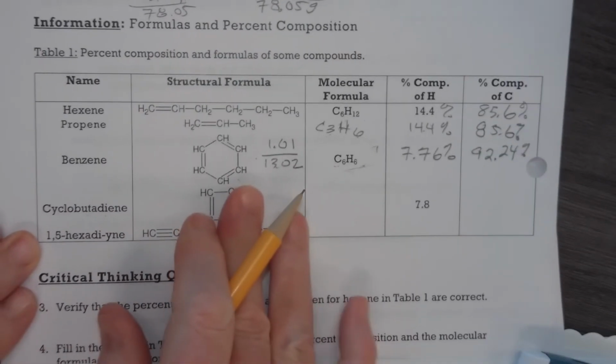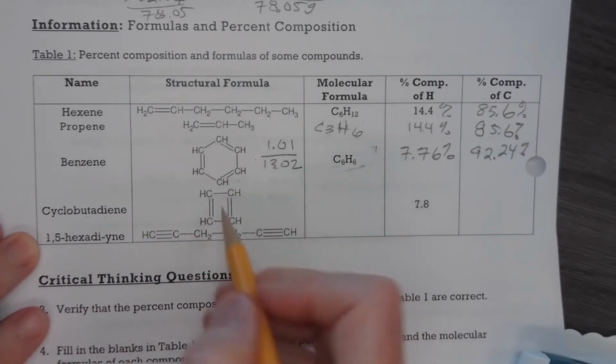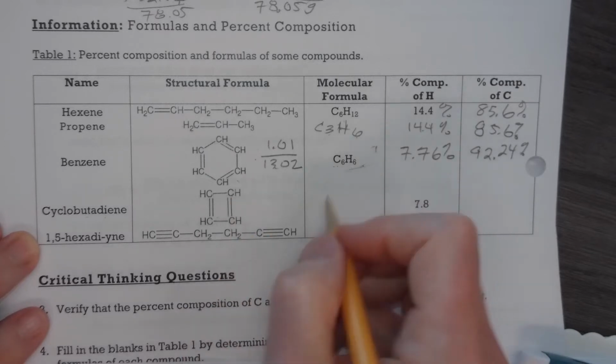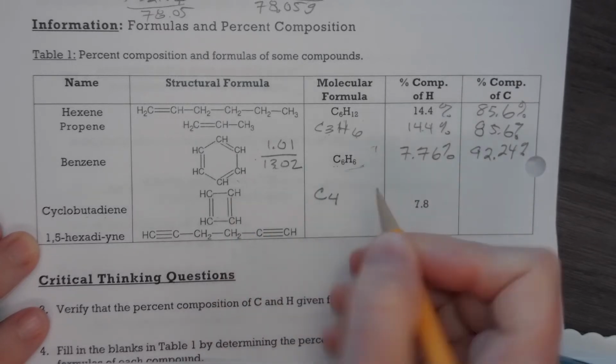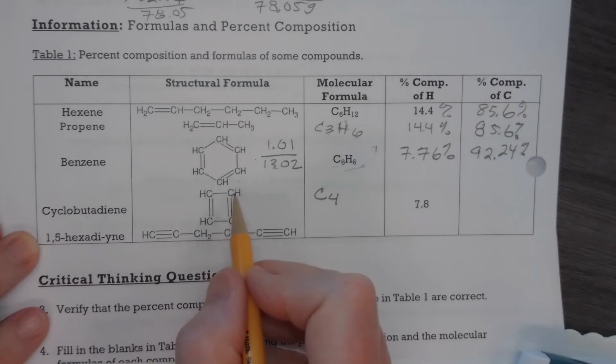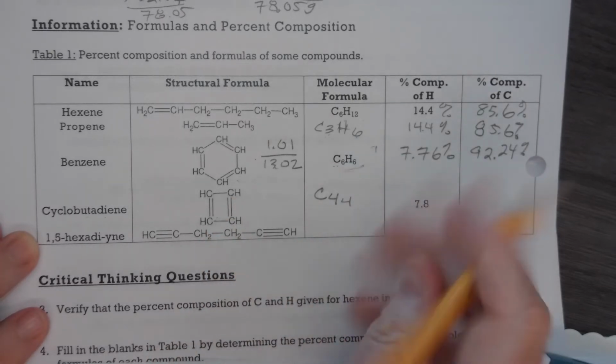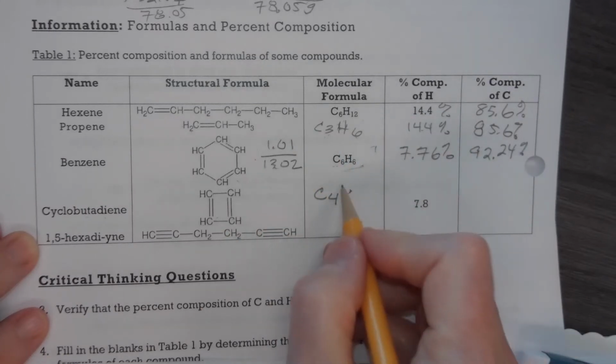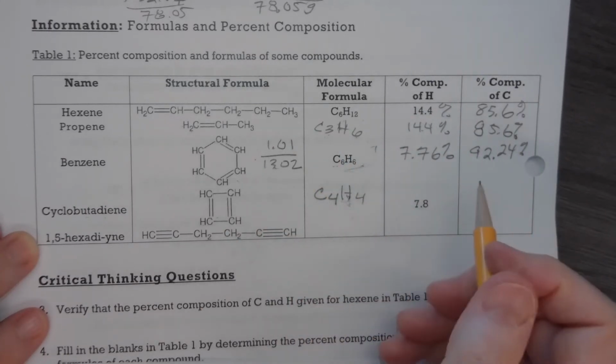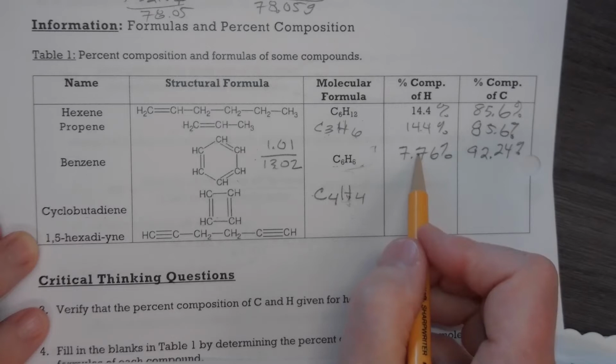Cyclobutadiene, what we're going to do is figure out how many carbons. I count 4 carbons, so the subscript is 4, and I found 1, 2, 3, 4 hydrogens. So the ratio is exactly the same as here.